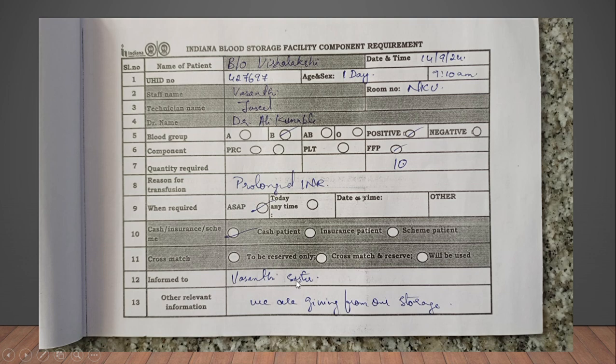whether the blood is available, not available, what exactly has to be done. In this case we only give it from our blood storage, so we inform them that we will be giving it from our blood storage facility for this particular patient.